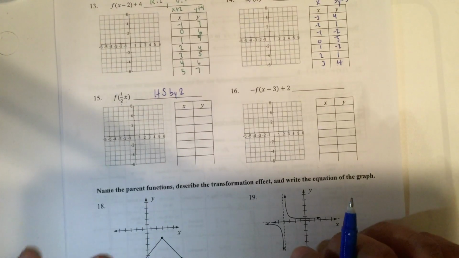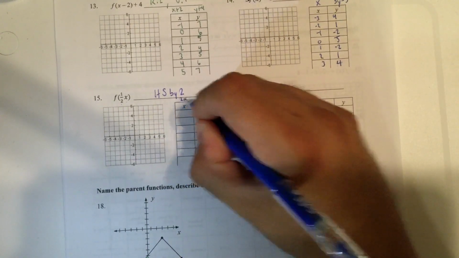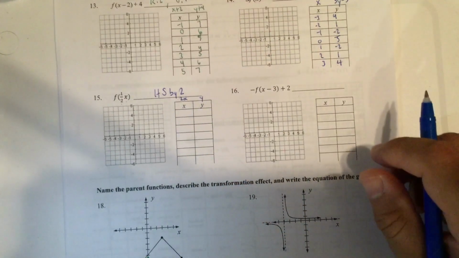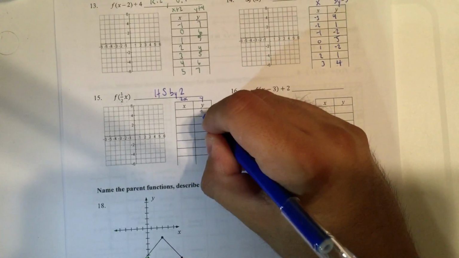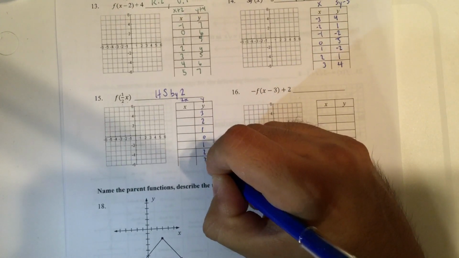So in this case here, the only thing that's being affected is x. You're multiplying the x values by 2. But the y values, they do not change. They remain y. So let's do the y values first. 3, 2, 1, 0, 1, 2, and 3.